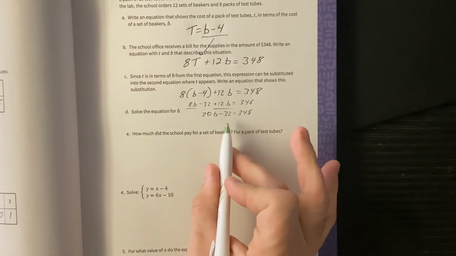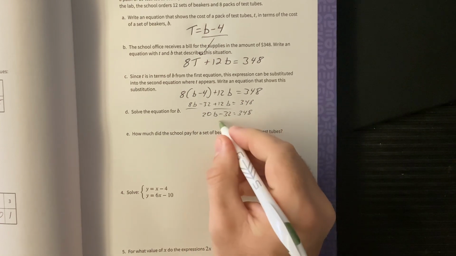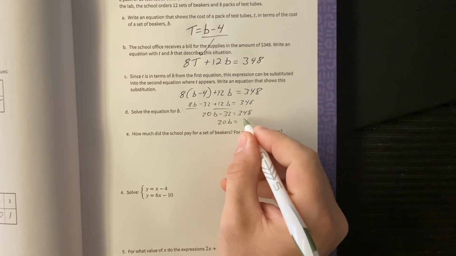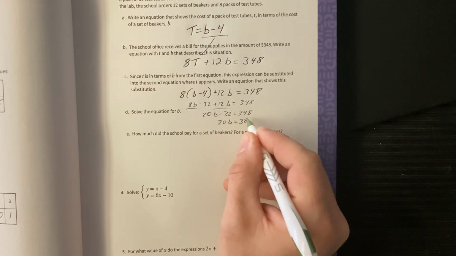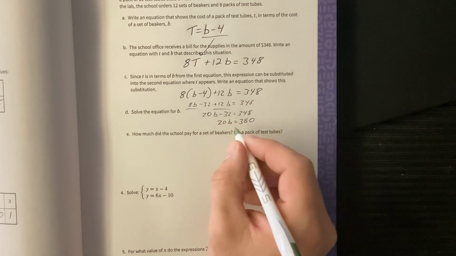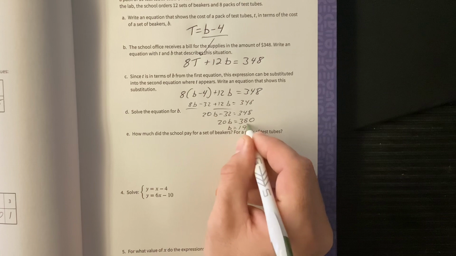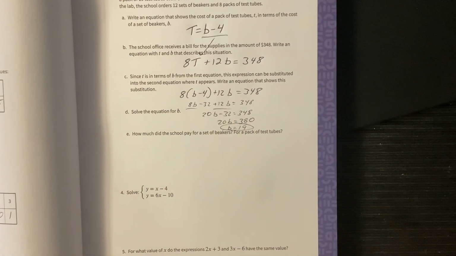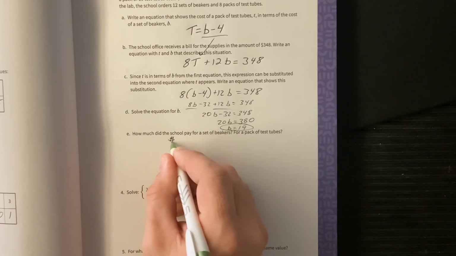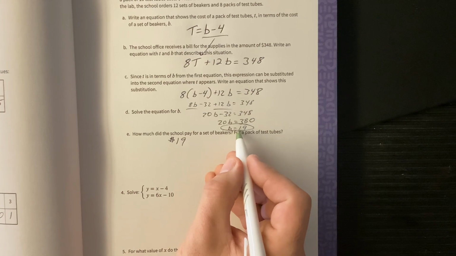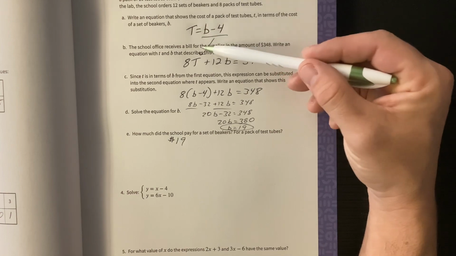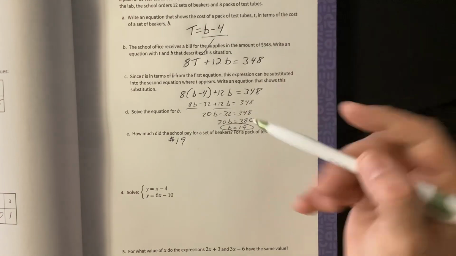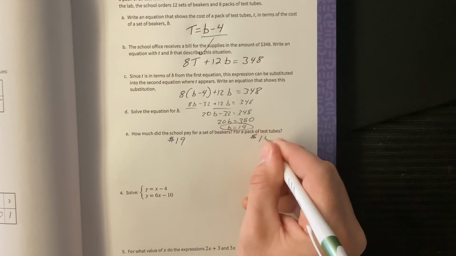B's are all by themselves here, so I got to get rid of this minus 32. I get rid of a minus 32 by adding 32 to the other side. And then I have to divide by 20. Okay, so the beakers were $19. Just found that here. Test tubes, we'd have to subtract 4 from my beaker price in order to get test tubes. So beaker is 19 minus 4. Test tubes would be 15.